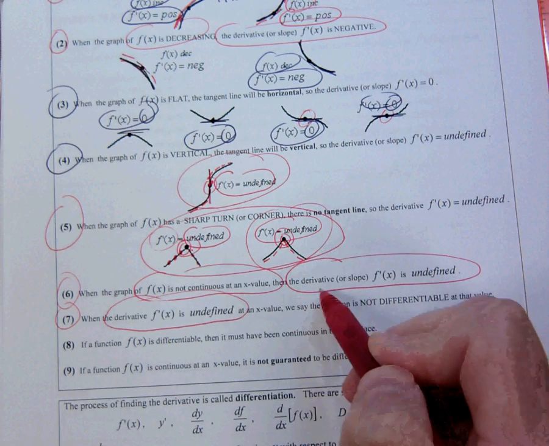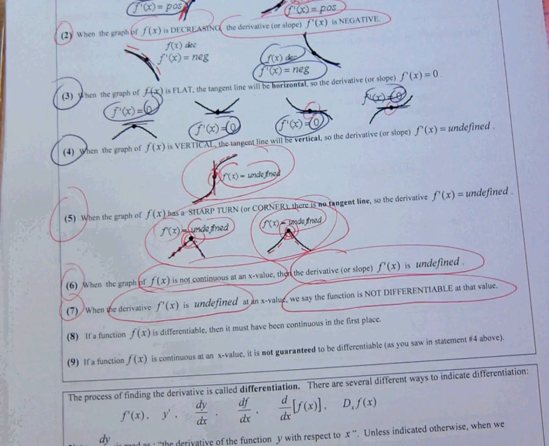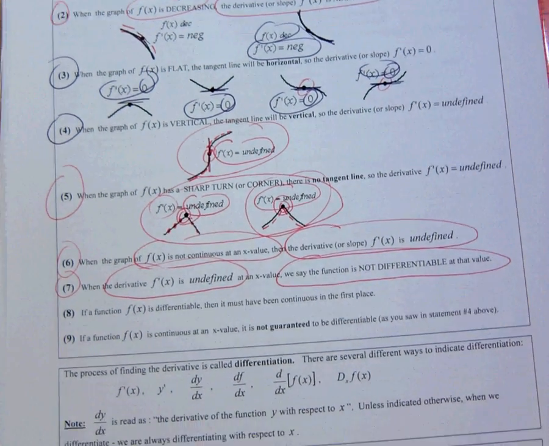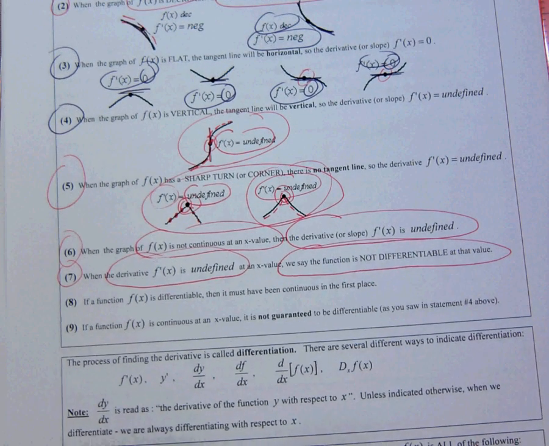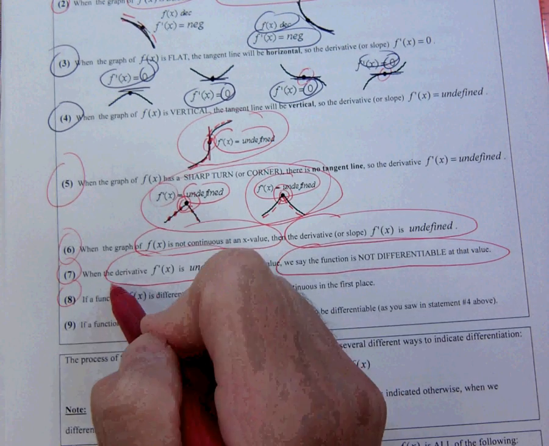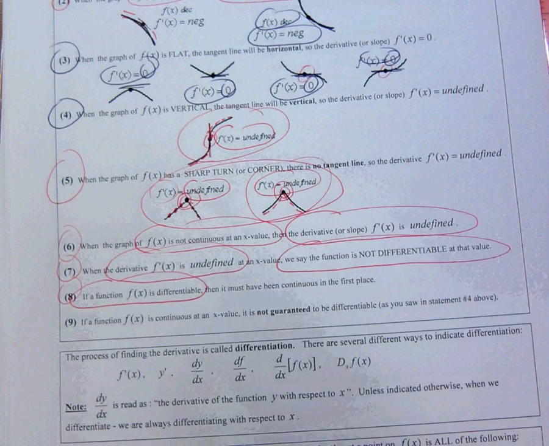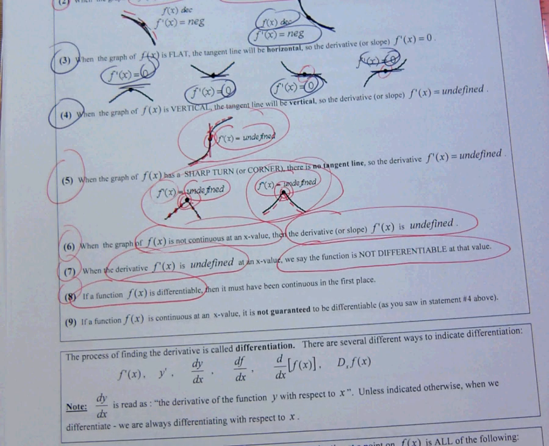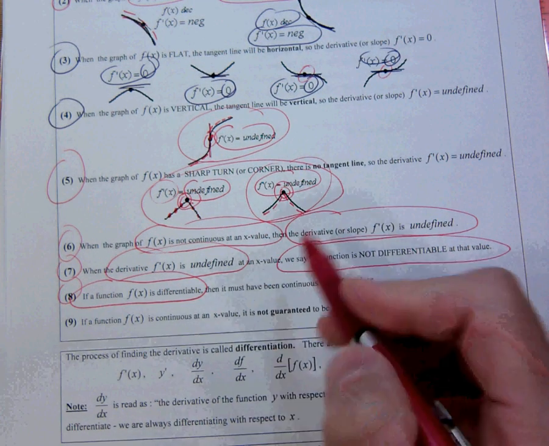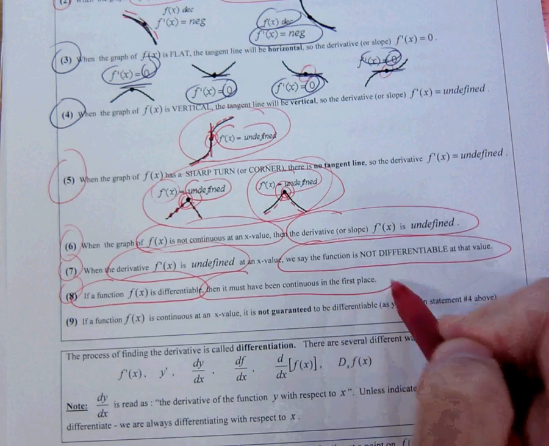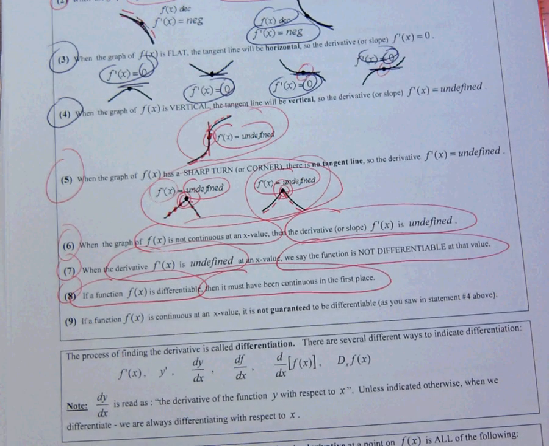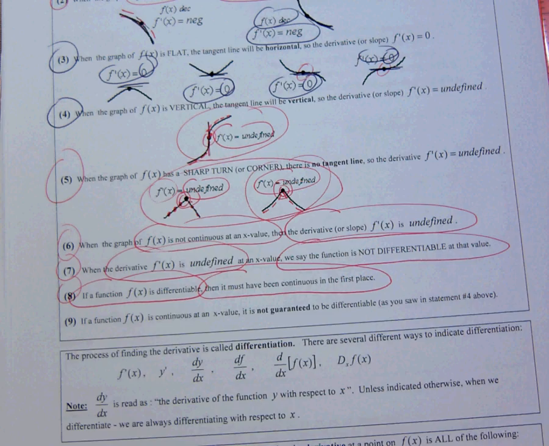We say the function is not differentiable. Got it? Number 8, if a function is differentiable, then common sense tells you it must have been continuous in the first place. So that might be common sense to you, right? If you have a derivative, it must have been continuous in the first place.